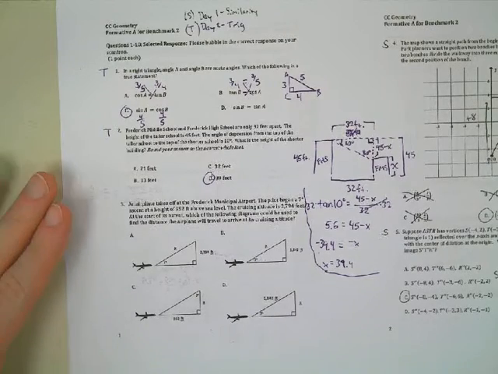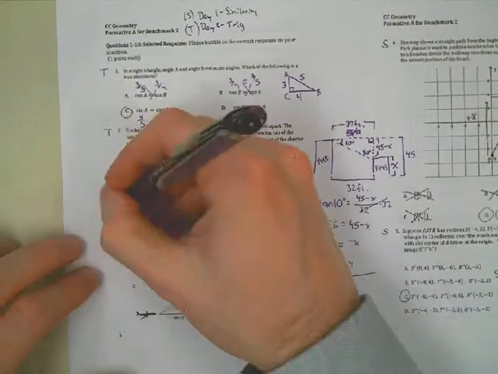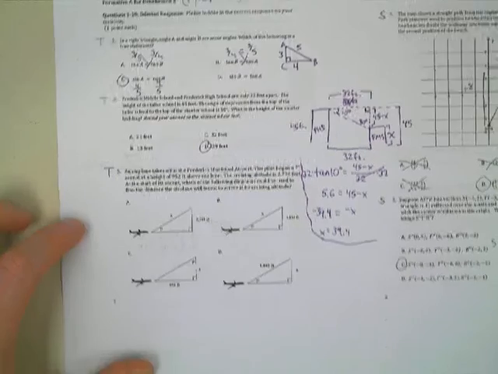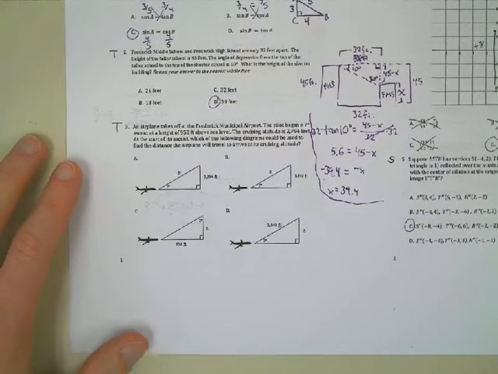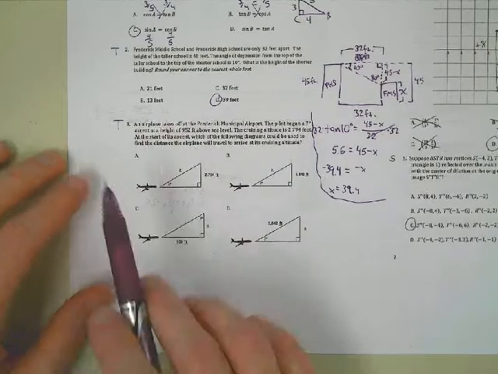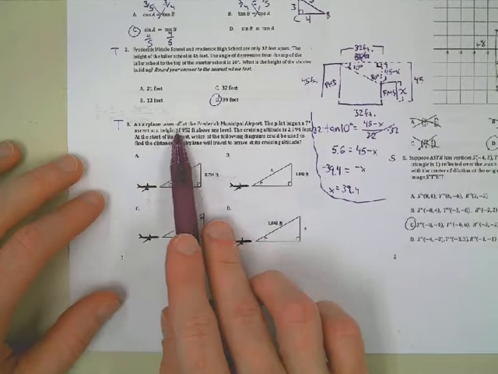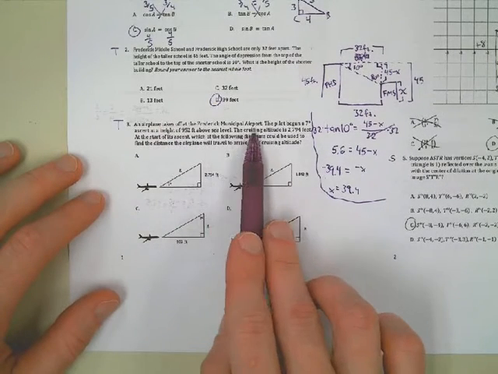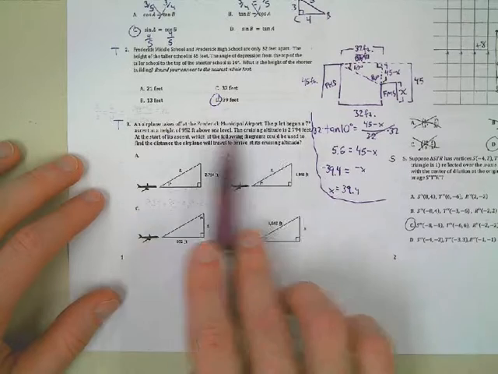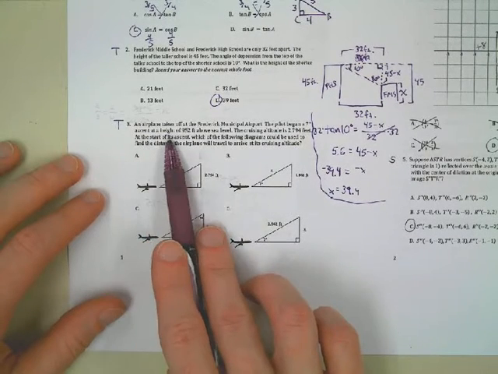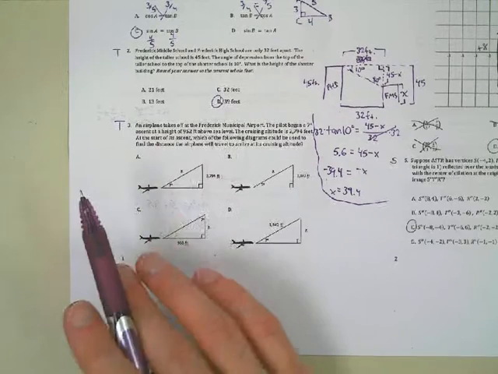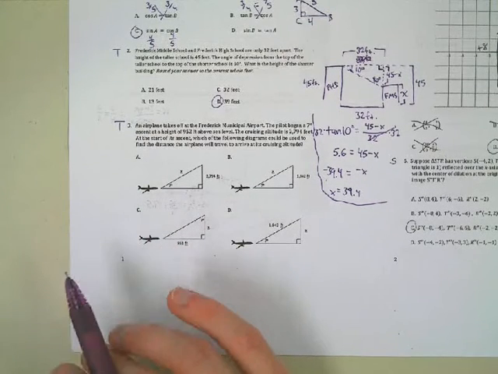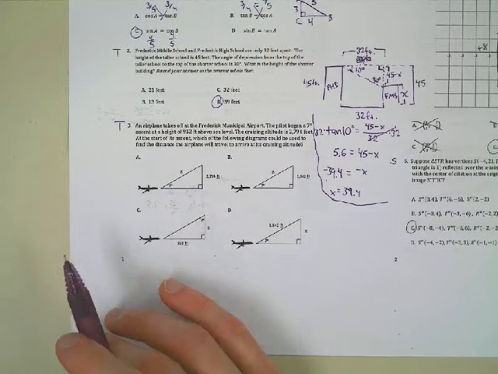All right, number 3 is also trig, but this is just a setup. We have to be careful here with the way this is set up. Okay, so we'll read the question. Number 3 says, an airplane takes off at the Frederick Municipal Airport. The pilot began a 7-degree ascent at a height of 952 feet above sea level. So that means that the plane on the ground before it took off was already 952 feet above sea level.